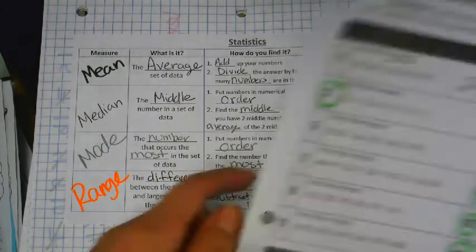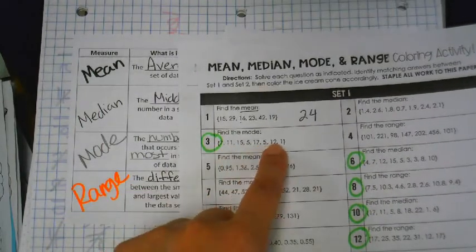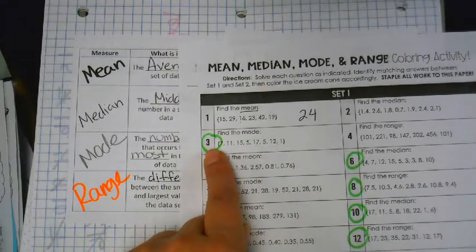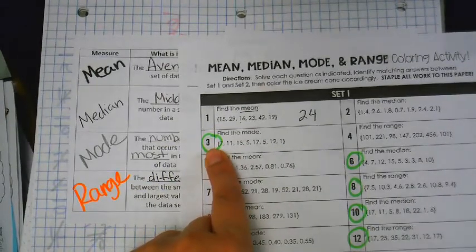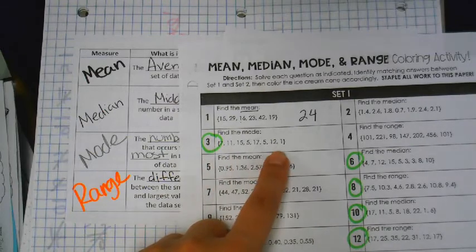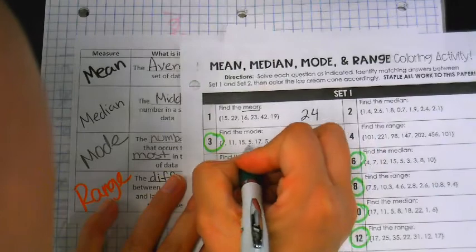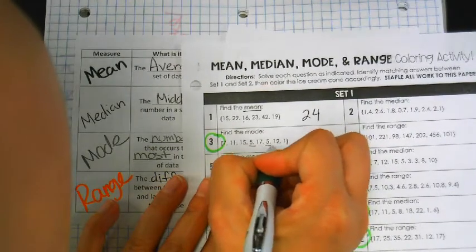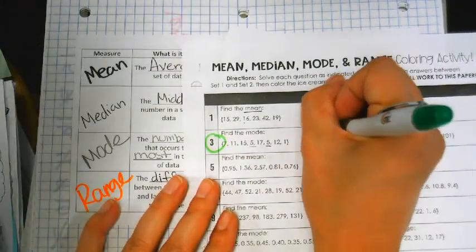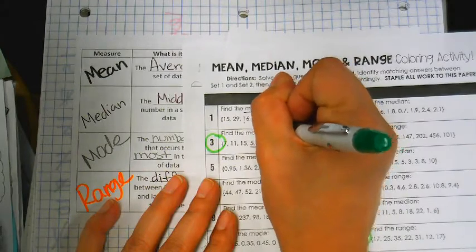So look at number 3. What repeats the most? 5. Which one repeats the most? 5? Yeah, so our answer is 5. This is the one that repeats.